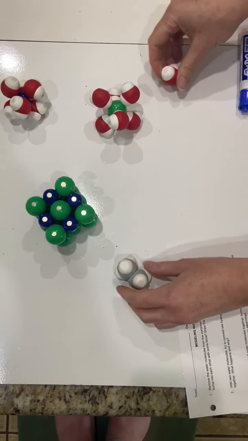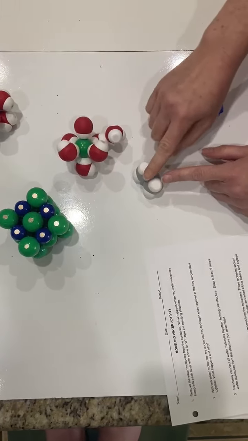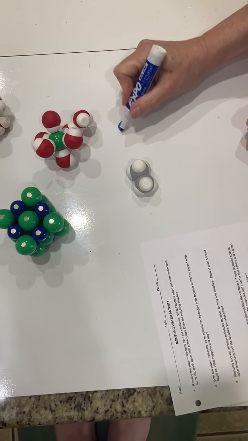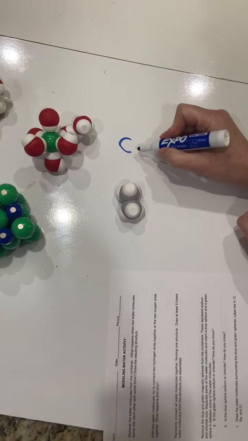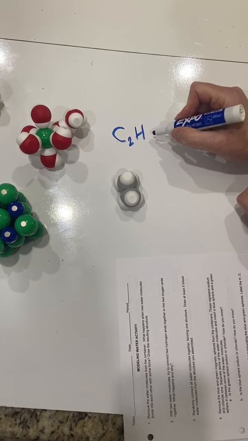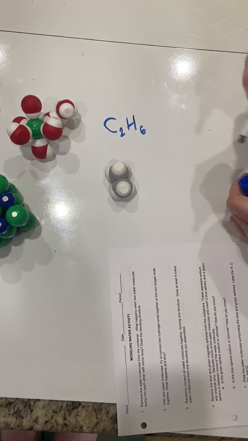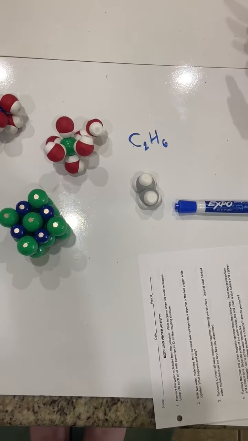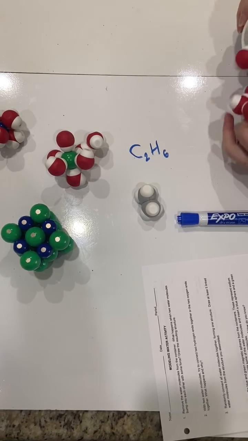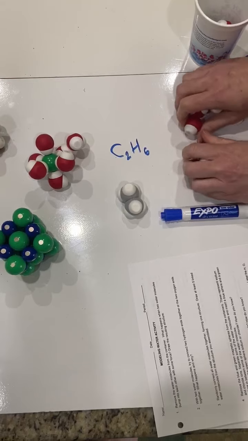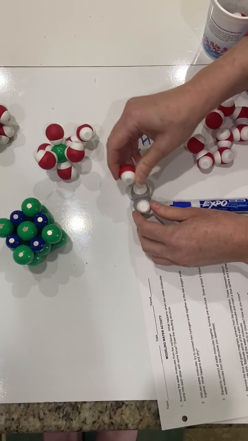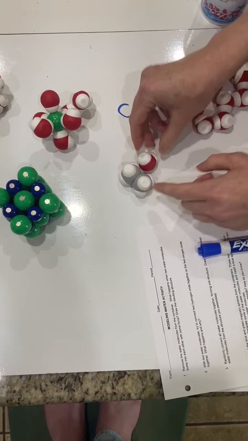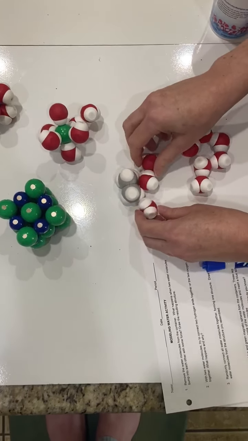Okay? Now, I have another molecule here. This is called ethane. The gray ones are carbon. Let's see if I can write this sideways here. C2H6. That's ethane. What happens when I surround ethane with some water molecules? So I'll get some more water molecules out. Nothing happens. I can't get water to interact with ethane.